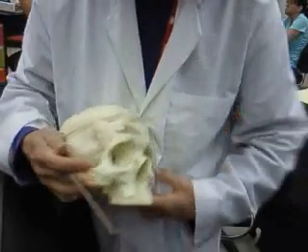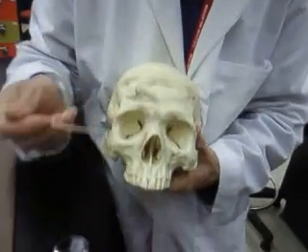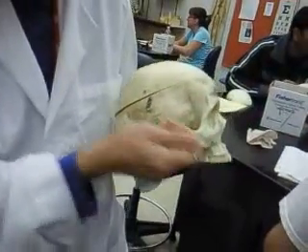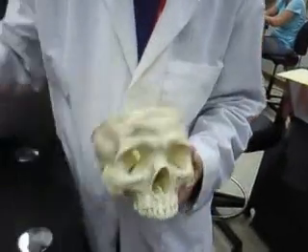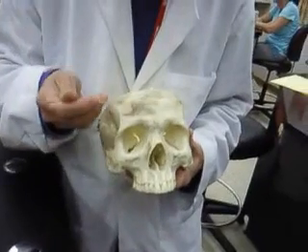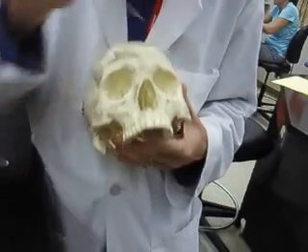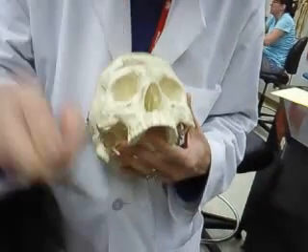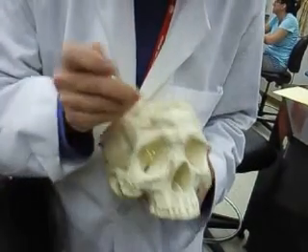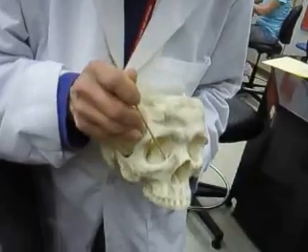squamosal suture, internasal suture, intermaxillary suture, temporal line, frontal squama, frontal glabella, superciliary ridge, supraorbital foramen, infraorbital foramen, lacrimal bone, lacrimal duct.